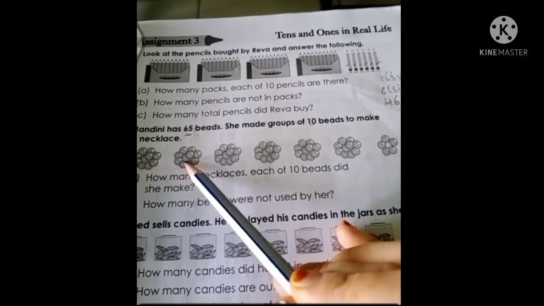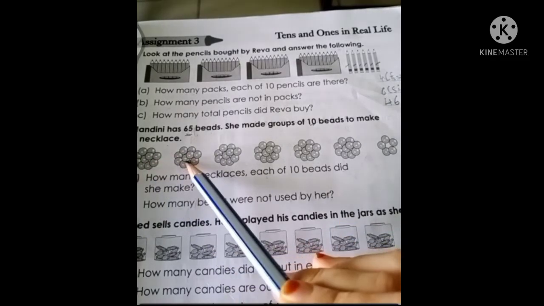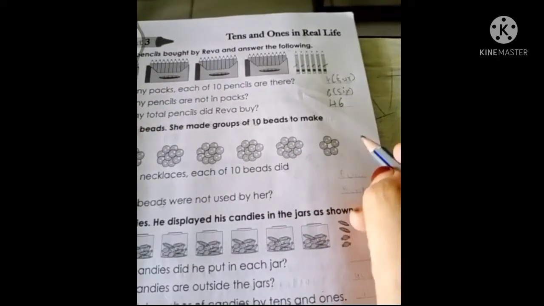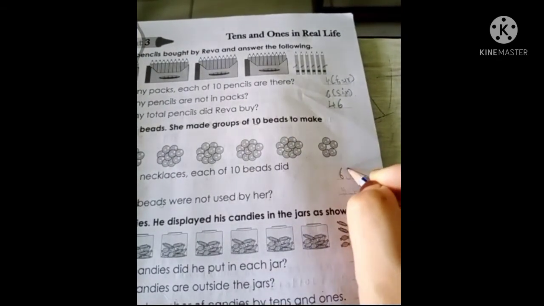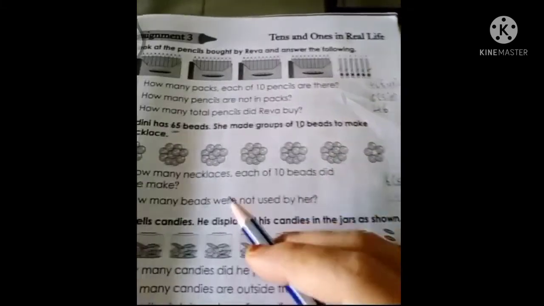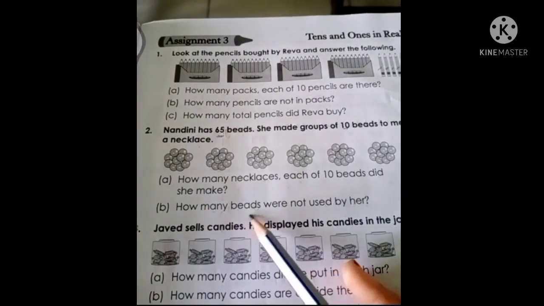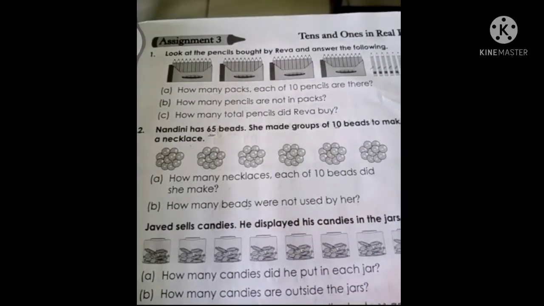So here 1, page number 19. 1, 2, 3, 4, 5 and 6. How many packets? 6. So here you have to write down 6. You can write down the number name also. Okay. Then next question. How many beads were not used by her?